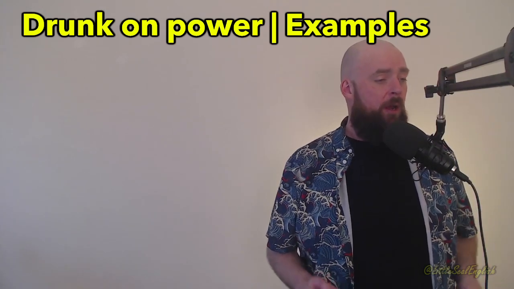So in summary, both of these concepts, drunk on power and power trip, refer to behaviors driven by authority. Power trip is more subtle in terms of how the person wields their authority or their power, and to be drunk on power is certainly more loud. It's a lot louder, people notice it more, and you are behaving as if you're drunk.